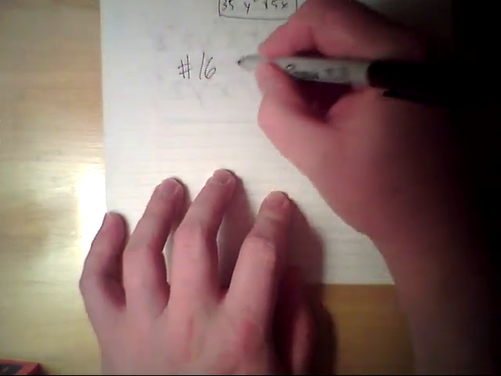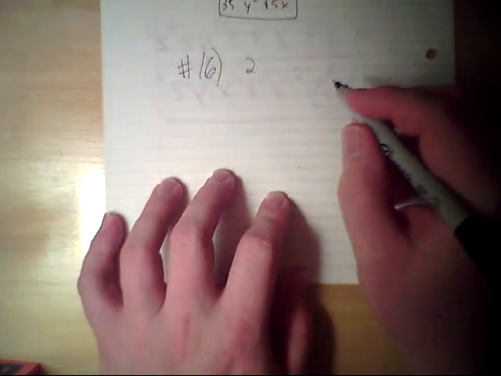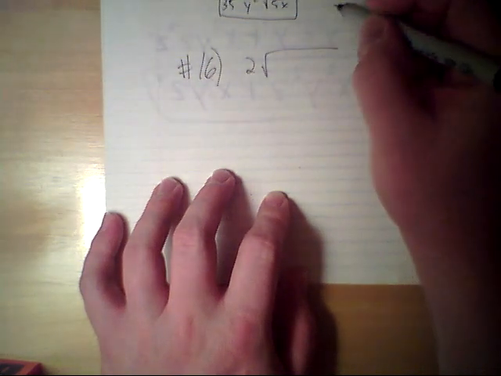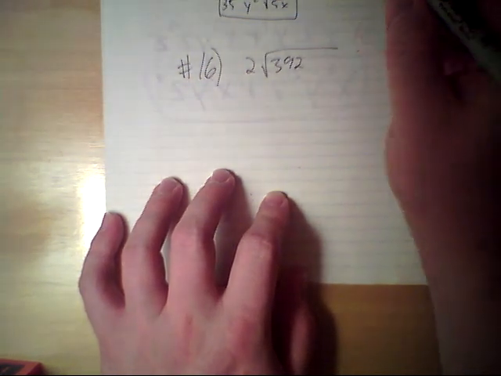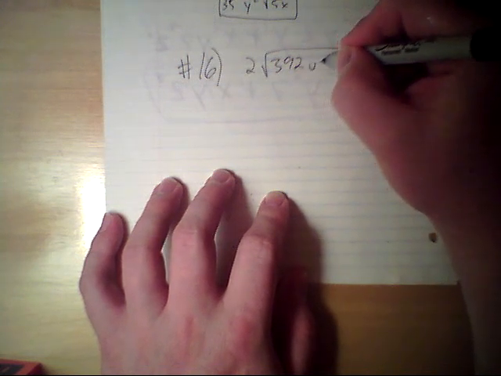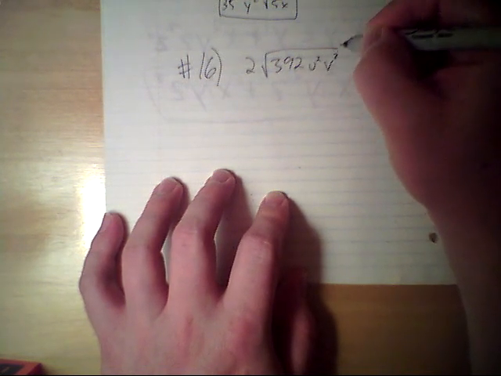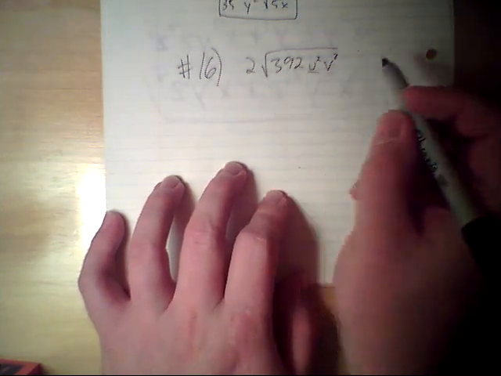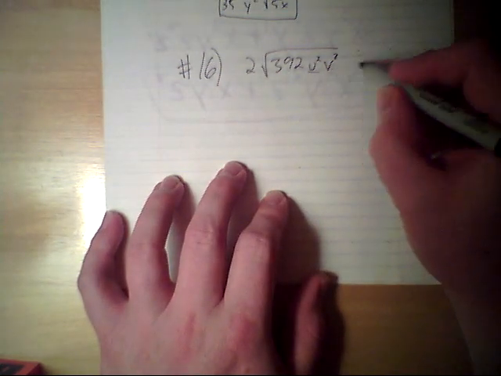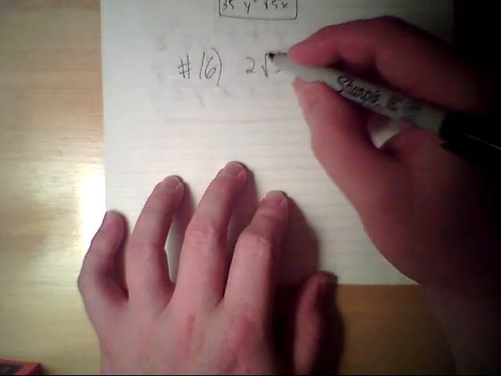We have 2 times the square root of 392 u squared v to the 3rd. I know right off the bat that u squared can come out as a u. I'm going to go ahead and split that v into v squared times v.